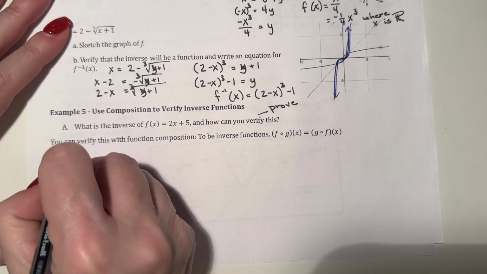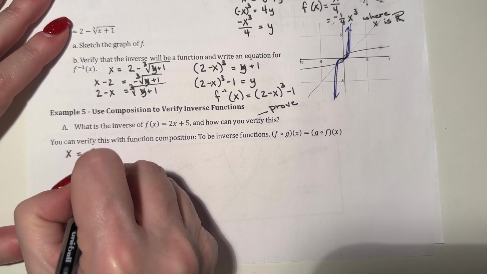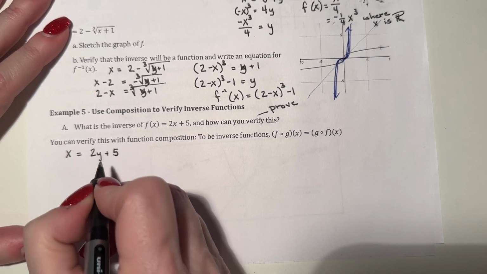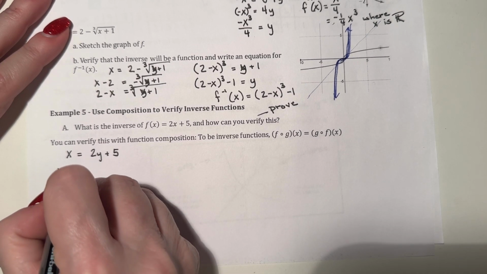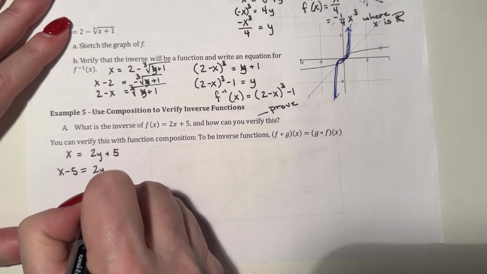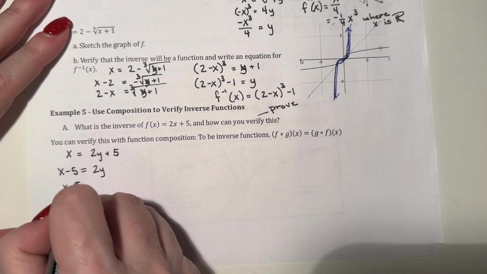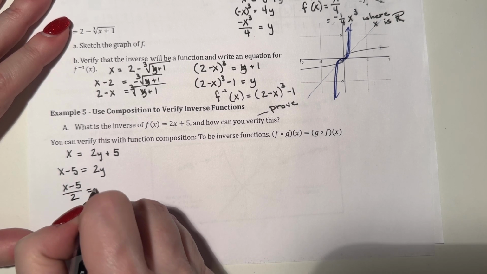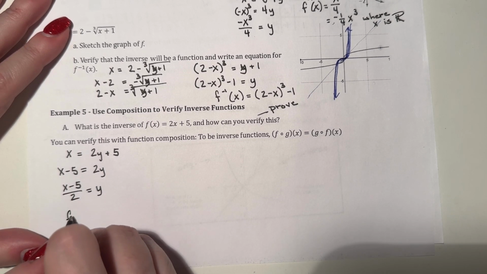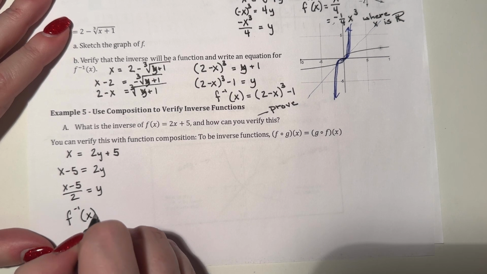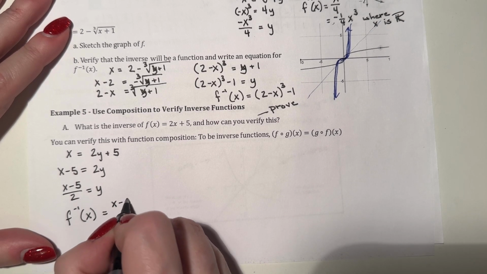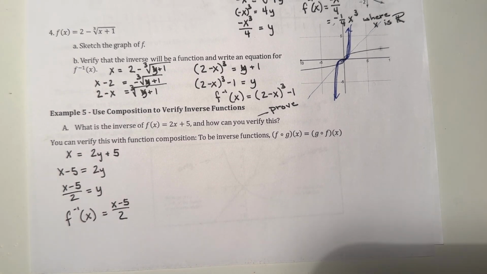So I'm going to swap my x and my y, and I'm going to solve. So I know my inverse is this. Bam, done. Now, the next part of it is to verify.